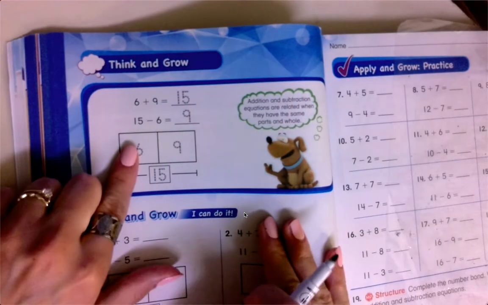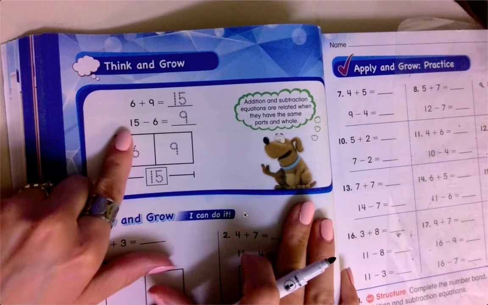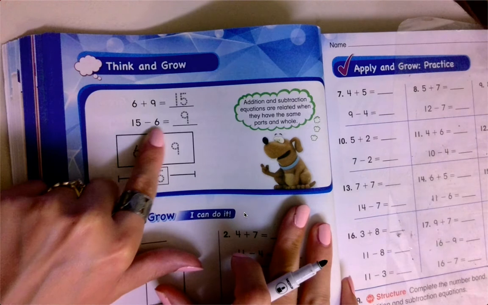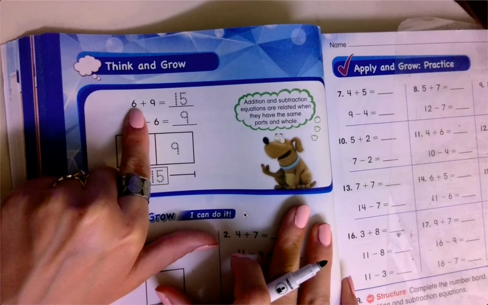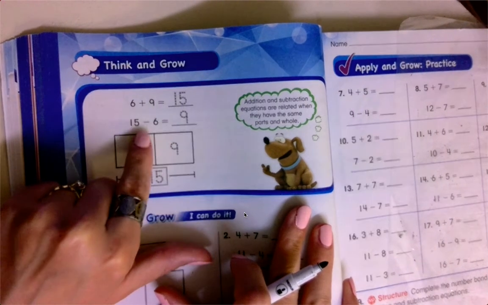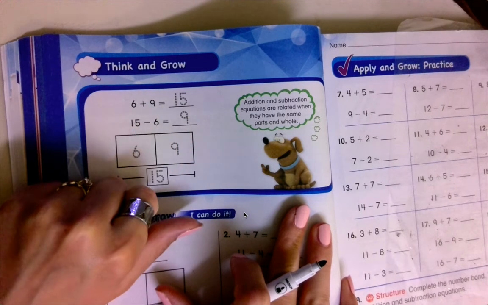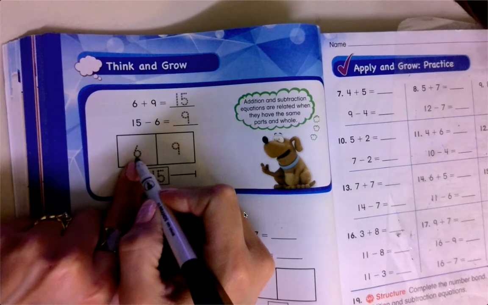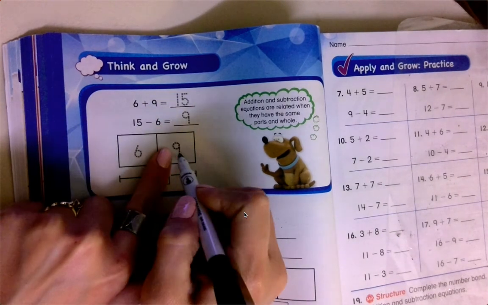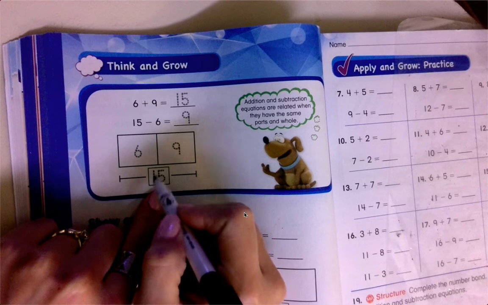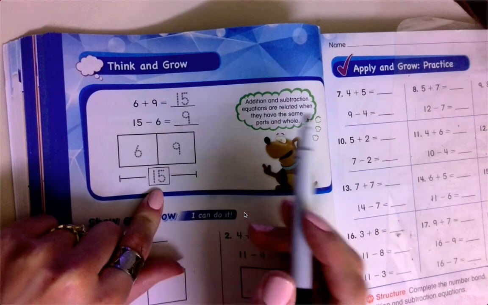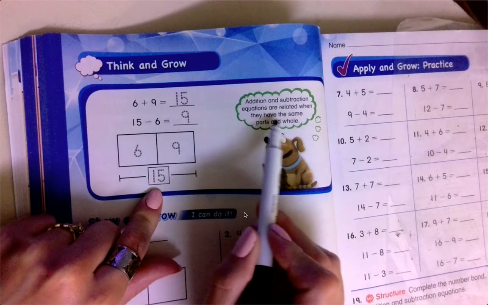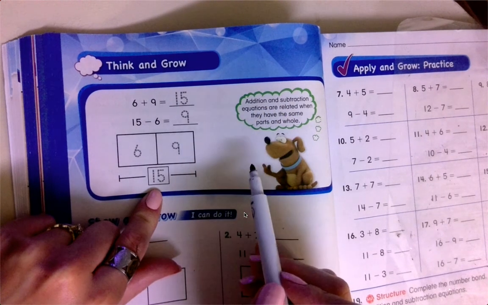So let's look at this example over here. It says 6 plus 9 equals 15, and then 15 minus 6 equals 9. So you see they have 3 numbers and they have the same 3 numbers, so they match. Part of the equation up here was 6, and then 9, and the whole, what it equaled, was 15. So over here it says addition and subtraction equations are related when they have the same parts and whole.